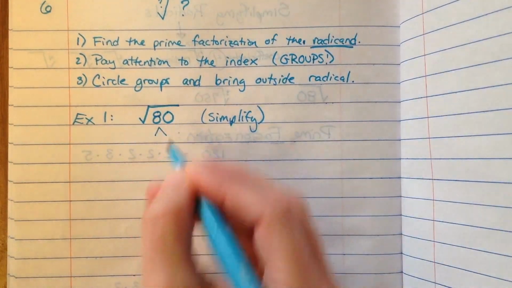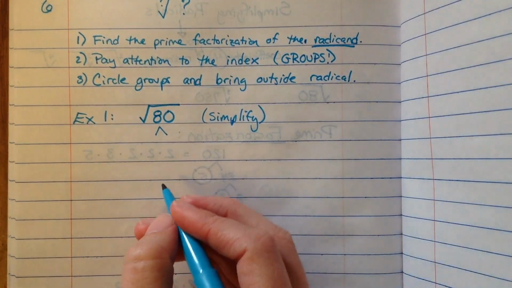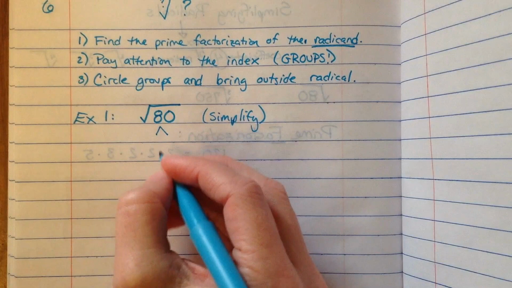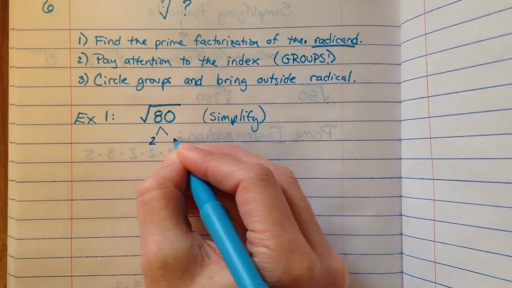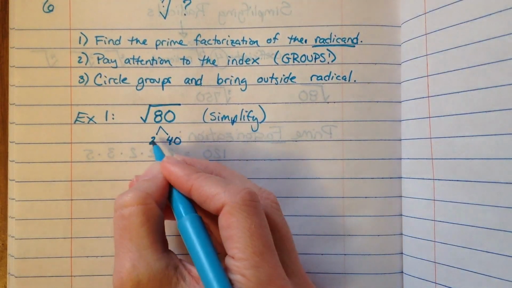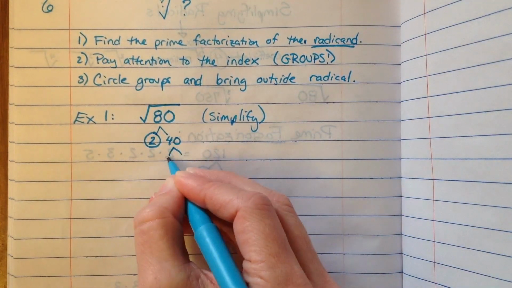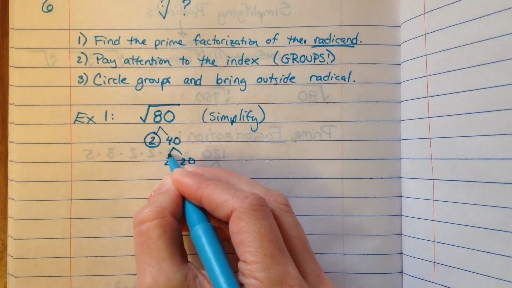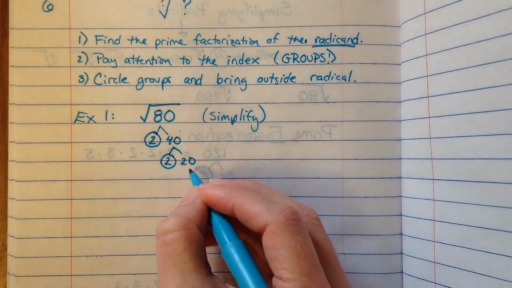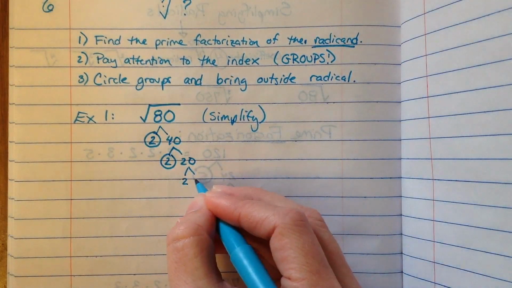So 80, I'm just going to start breaking that radicand down. 80, you could think of a lot of different things that could go into 80, maybe 8 and 10. I'm actually going to choose 2 and 40. And so remember, our goal is to break these numbers down, circling the prime numbers as we go. So 40 would be 2 and 20. Again, you can use a calculator for this if you'd like. 20 will break down into 2 and 10.